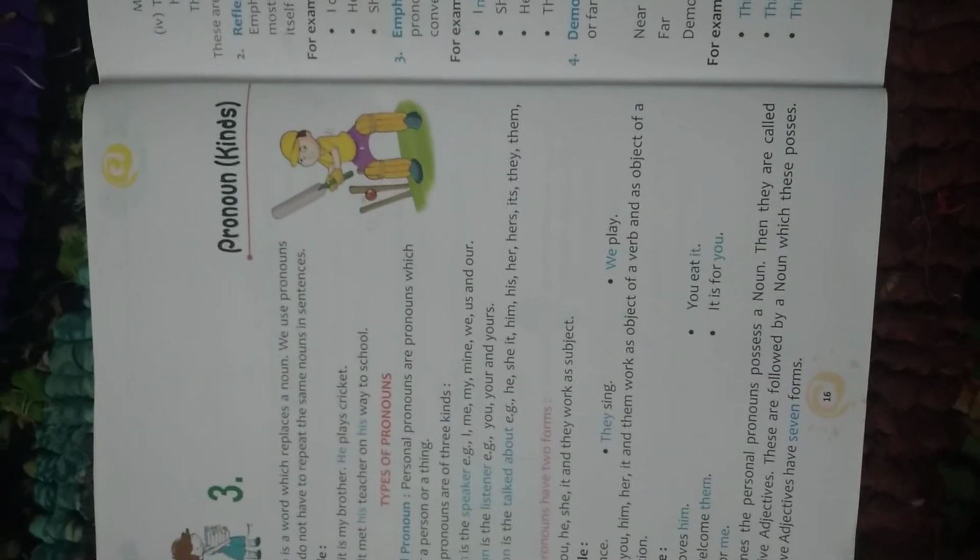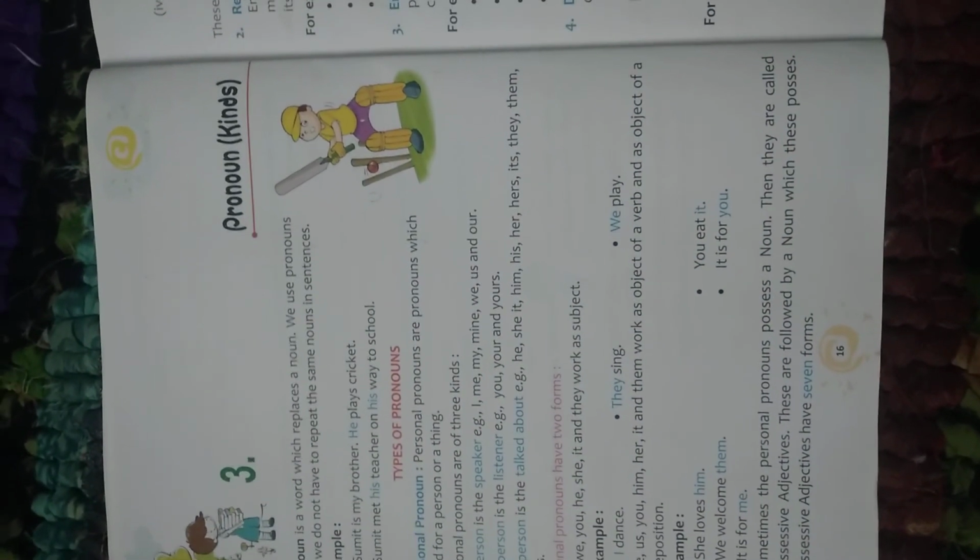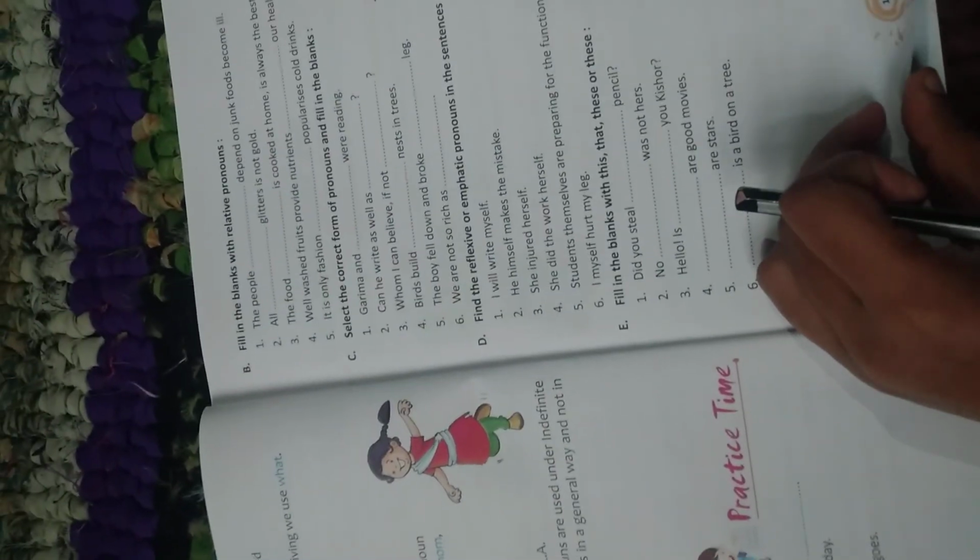Also try to do these objectives and be prepared for your first unit test. Prepare yourself for the grammar portion, chapter 1, chapter 2 and chapter 3. Till chapter 3, I will give you the question answers in the next class, but try to do the objectives. And from the 4th chapter, we will start only after we finish our first unit test.